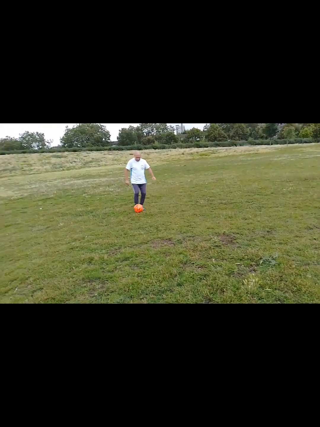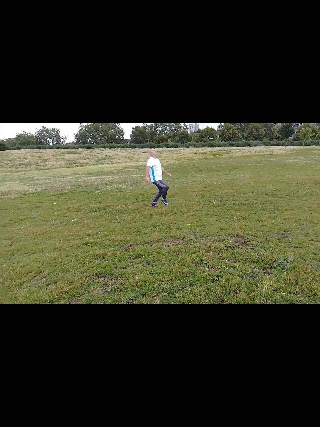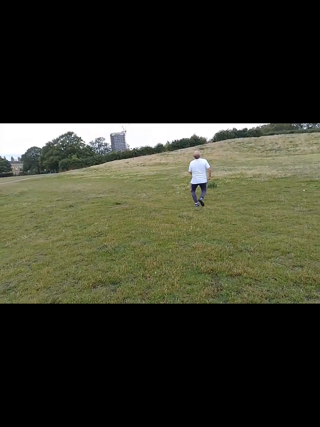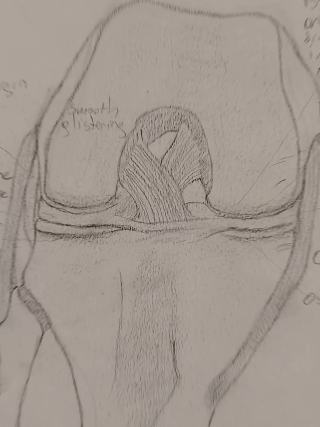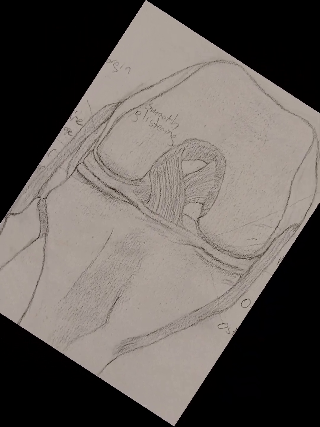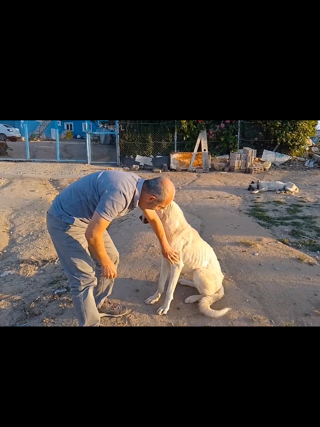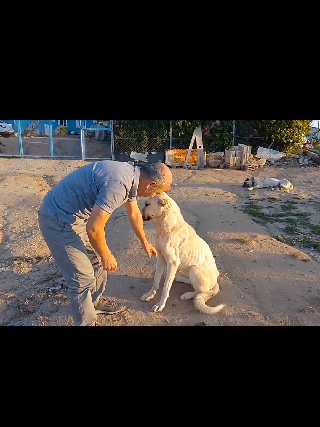Hamstring strain injuries often result in a significant loss of time from competition, usually ranging from 3 to 28 days or more, depending on the severity of the injury.